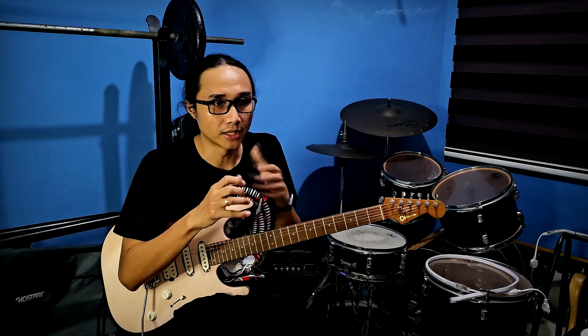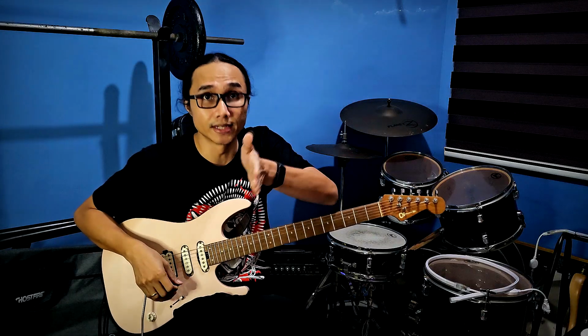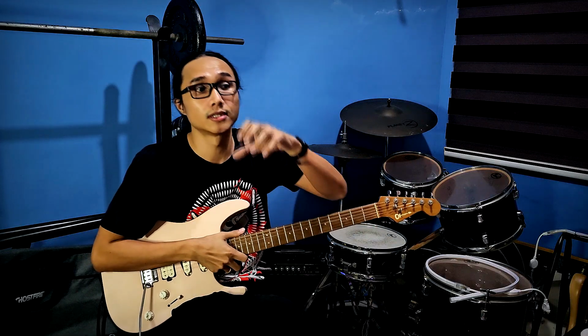So if you're new to this, you might still need to adjust. Maybe if you're not familiar with different subdivisions, you might pick the notes faster than intended or slower. So you need to adjust the subdivision of your picking strokes so that it will be even. Because the next step for this is to increase the tempo, or you should be able to play different subdivisions in different tempos. So that's the goal basically.